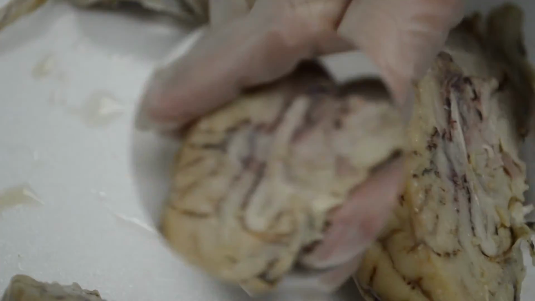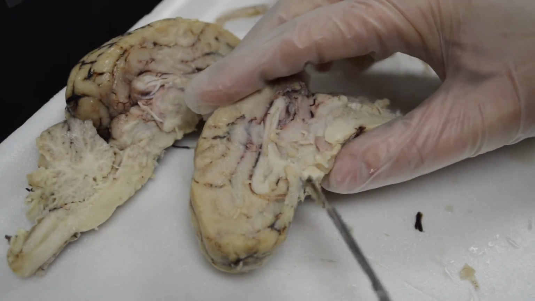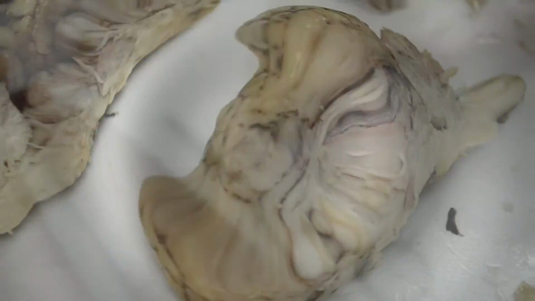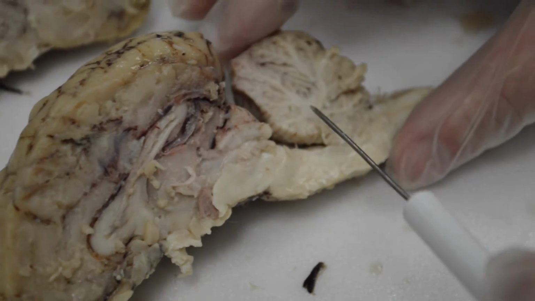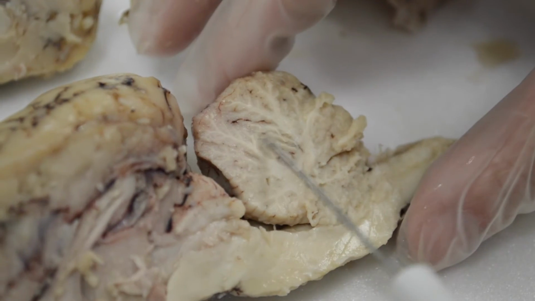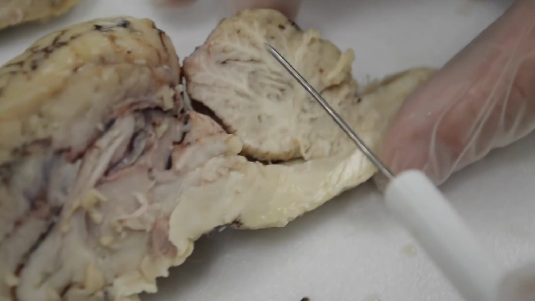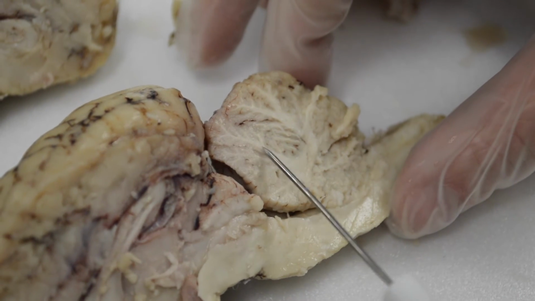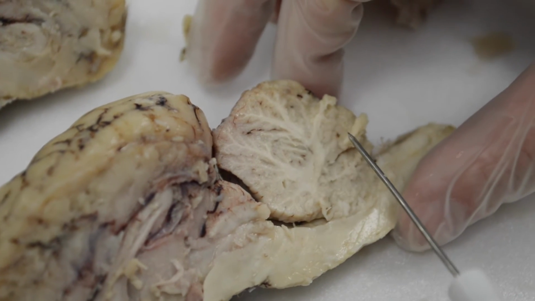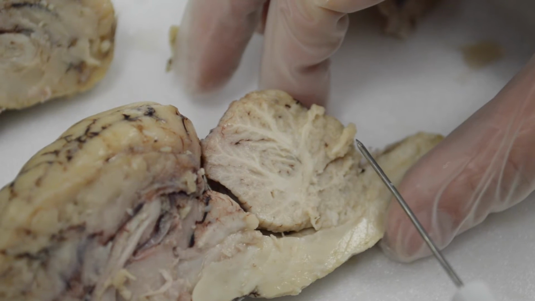Okay. So some more structures to identify here. I'm going to look here at the cerebellum, and you'll notice that the cerebellum has a white part with a gray outer part. And where it's white, it looks like a tree. See that? It's called the arbor vitae, and arbor vitae is a type of tree.